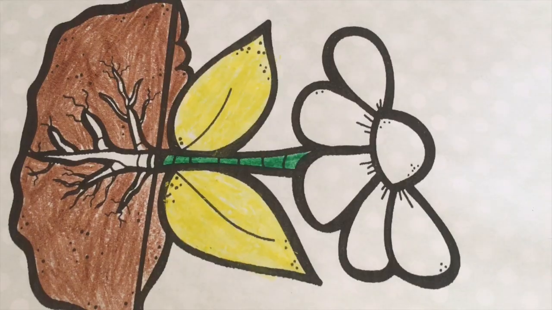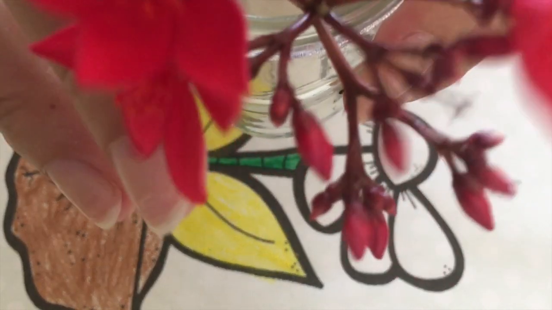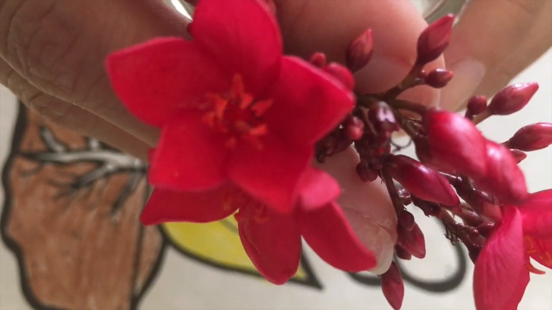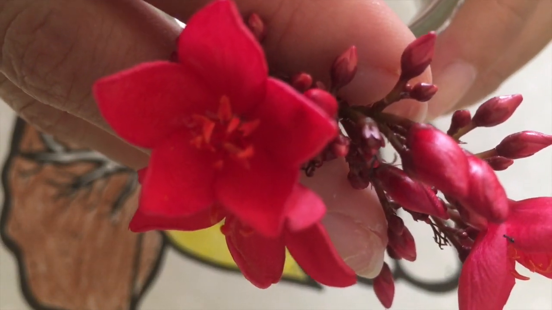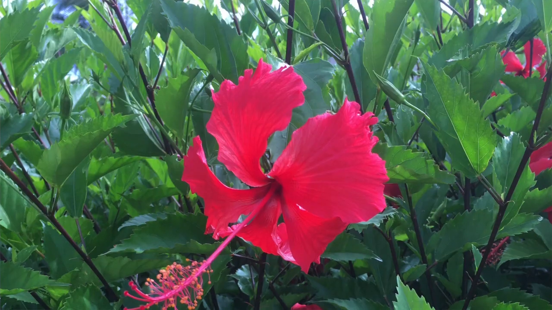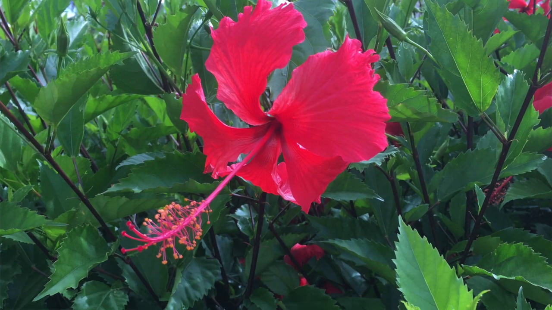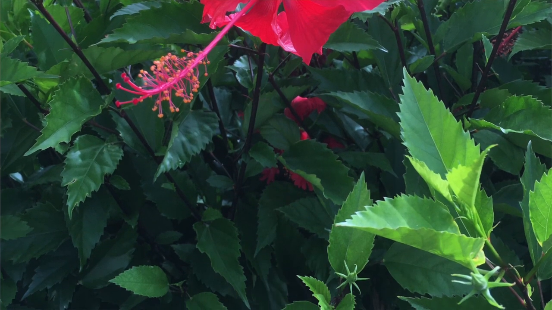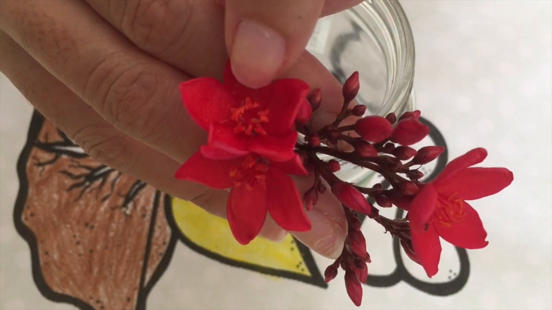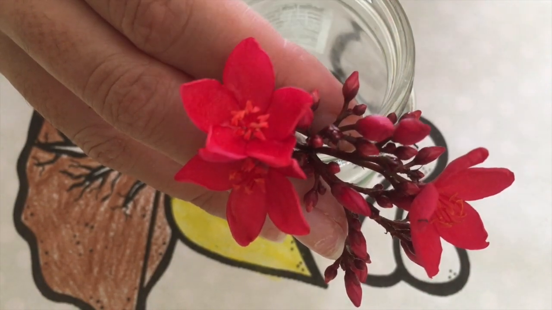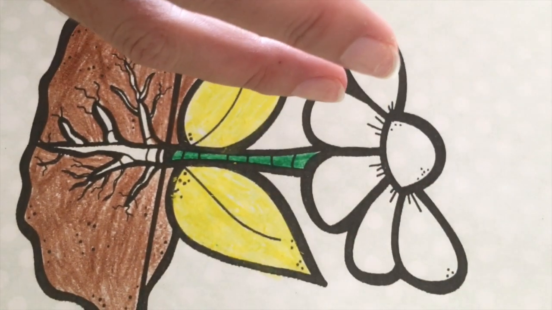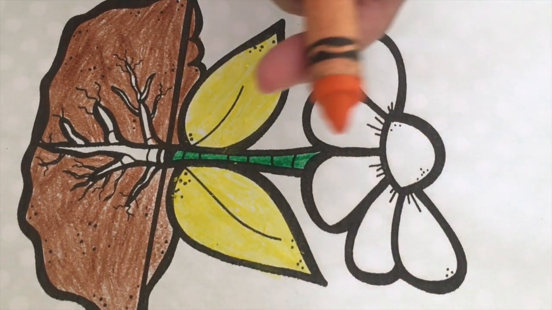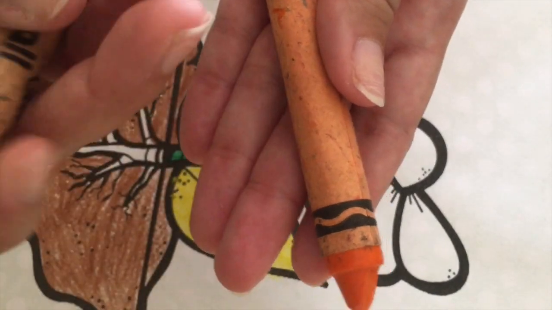Now, what I would like you to do is, from my pictures, I have gone outside and I found different flowers and many of them had different colors. Now, I have chosen 2 colors to do mine. I've chosen the 2 colors red and orange because that is the color of this flower. As you could see, the middle part has the little pollen pieces and that is orange. So I'm going to color my middle piece orange and the petals red.